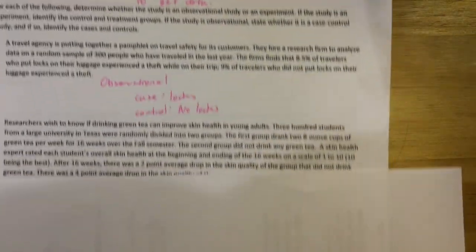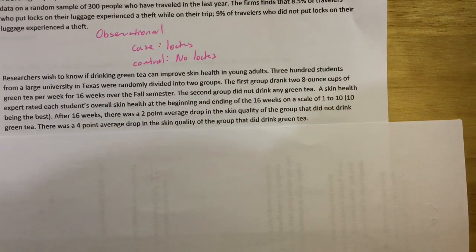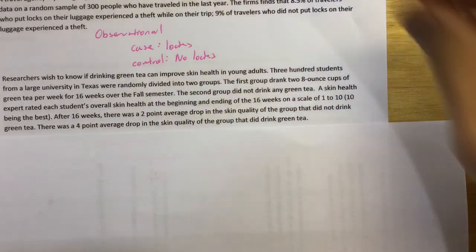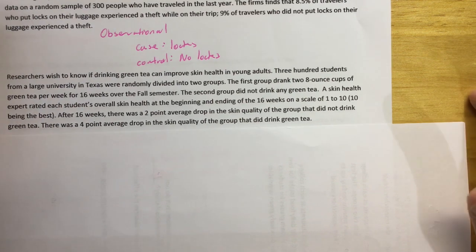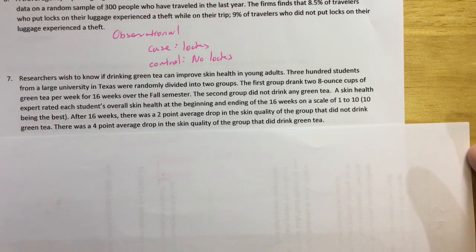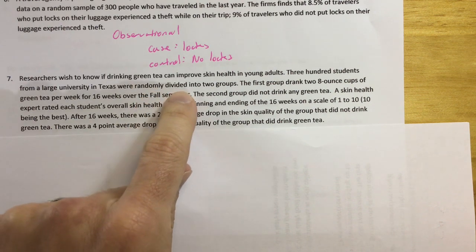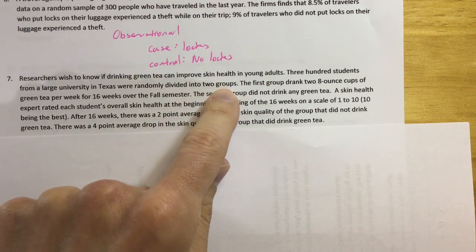And next, this is going to be experimental. You may notice it's a lot longer because for the experimental, they tend to give you more information. Let me see if I can find that key phrase here. Randomly divided into 2 groups.